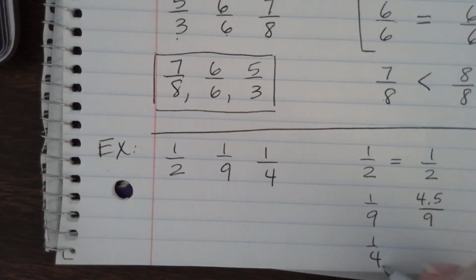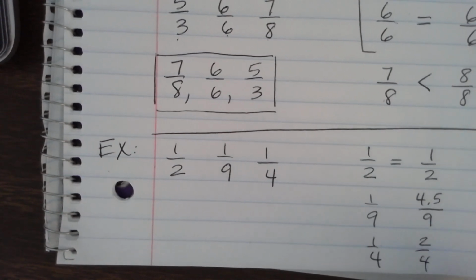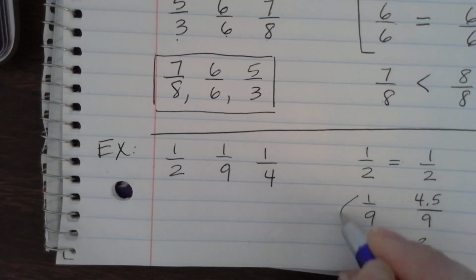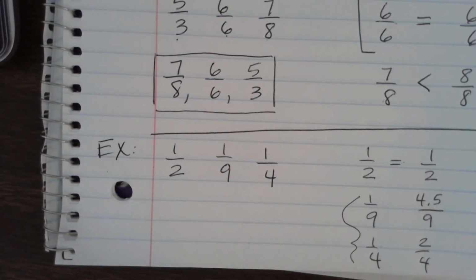And then I'm going to think of 1 over 4. Half of that would be 2 over 4. Now, both of these two here are smaller than their half. The question is, just say yes, the bottom, the top one. Thank you. You're welcome.